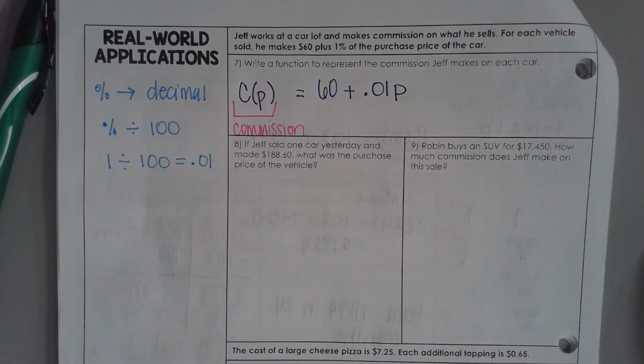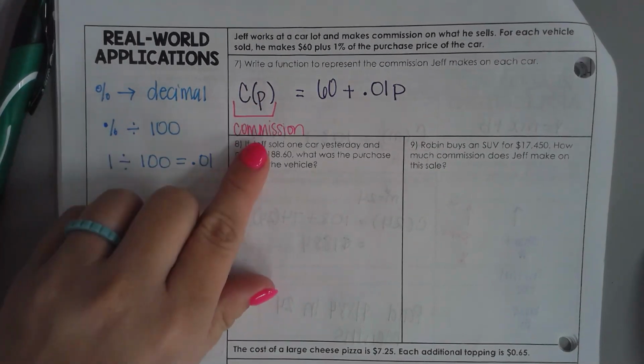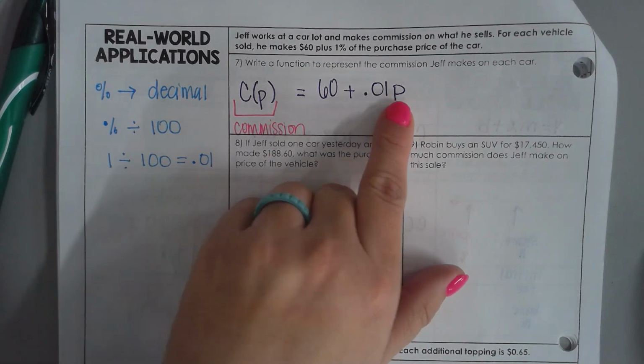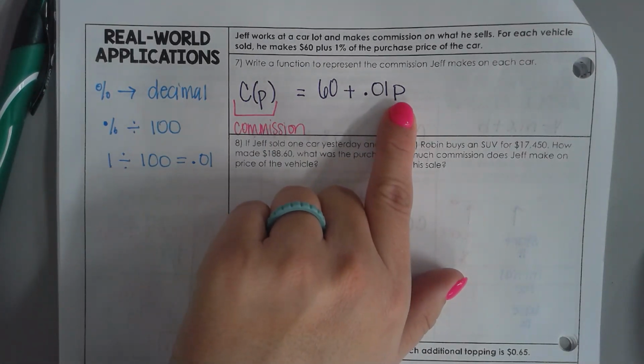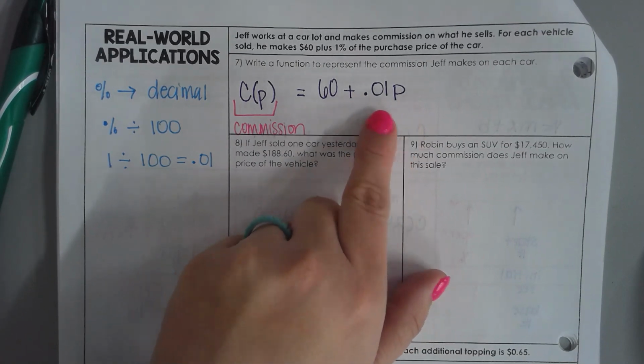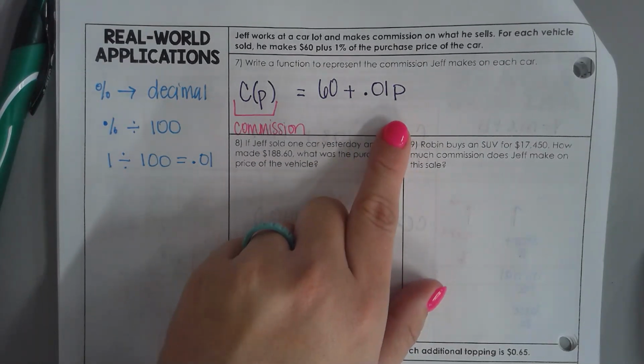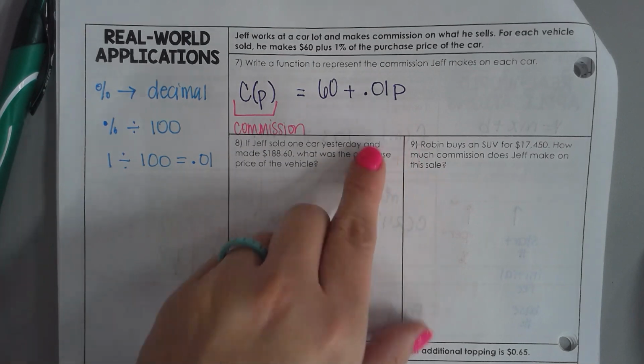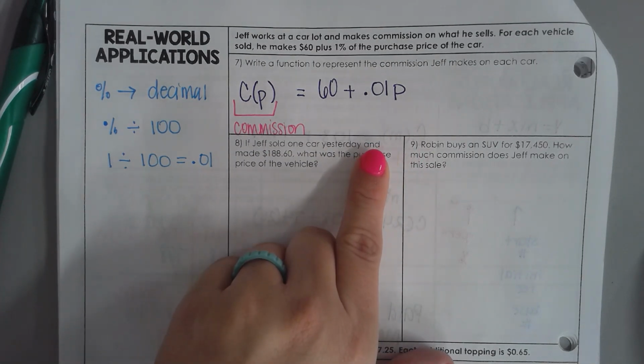Number 8. If Jeff sold one car yesterday and he made $188.60 from that car, what was the purchase price of the vehicle? So that $188.60 that I give you, does that go in my front for commission or does that go over here for purchase price? $188.60. Which does that make more sense to be? It's the commission. You're not going to go buy a car for $188.60.